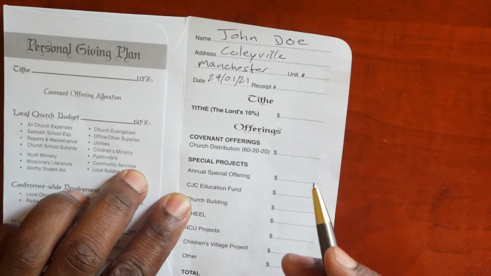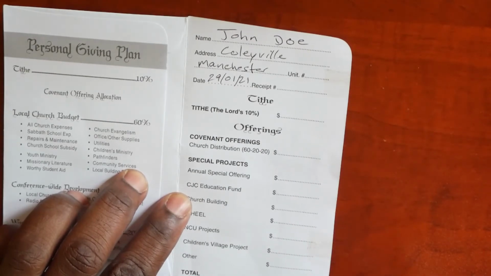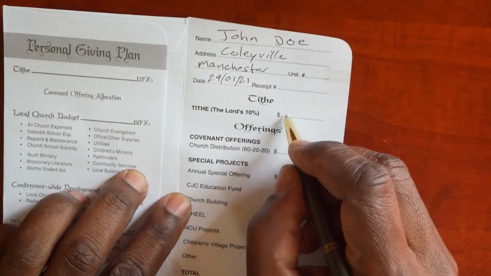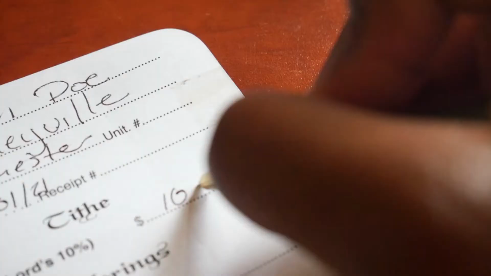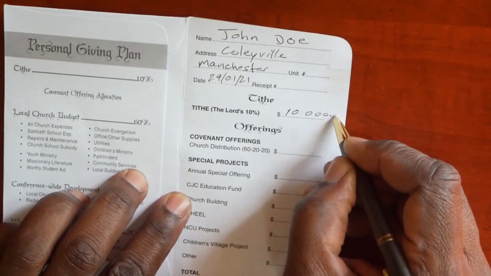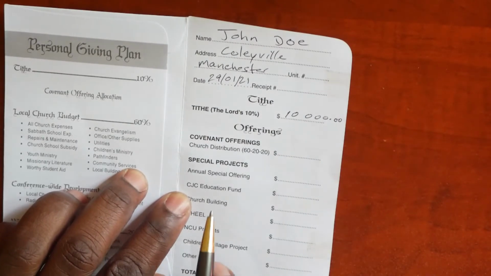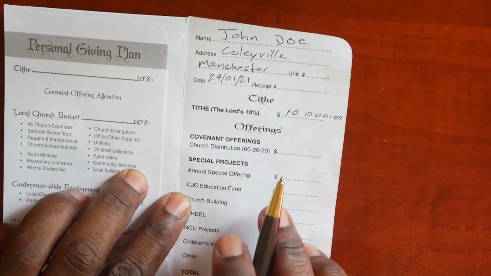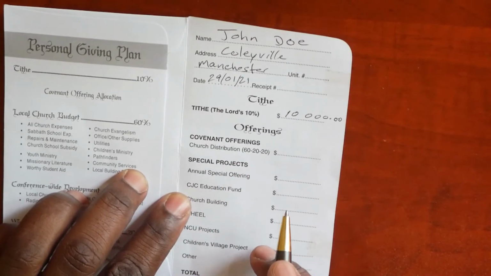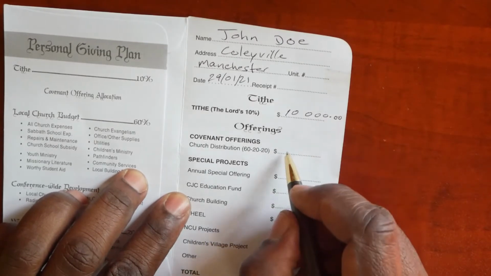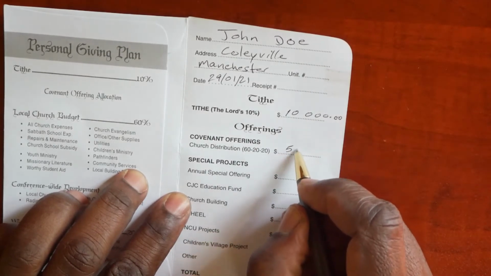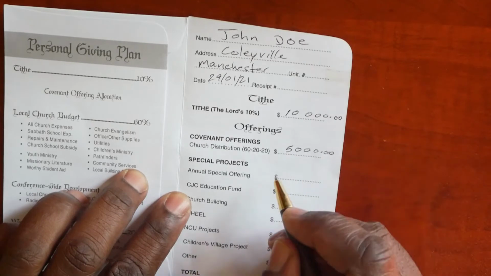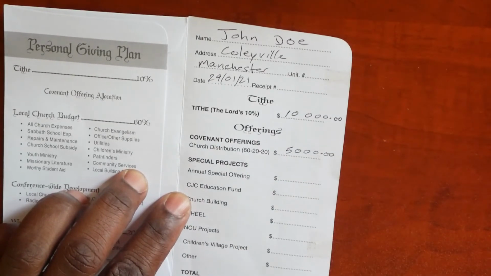So if you would have earned $100,000 for the month, and you're returning 10% of that, you'd put the total amount here, which is $10,000. So you write that in. Okay, now after you have written that in, you go now and look at the covenant offering. So let's say out of that $100,000, I decided I'm going to give $5,000 towards offering. Then I will put my $5,000 here. That's an additional $5,000, okay? So I'm giving $5,000 as my covenant offering.